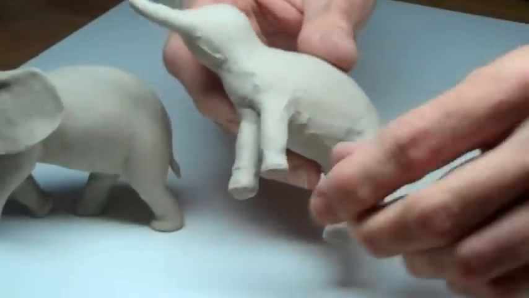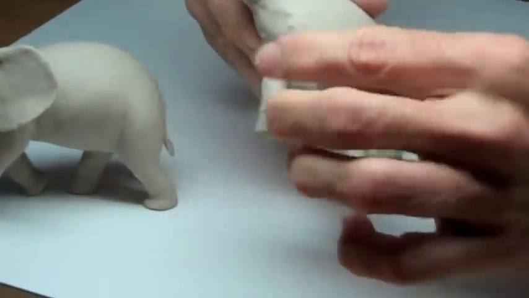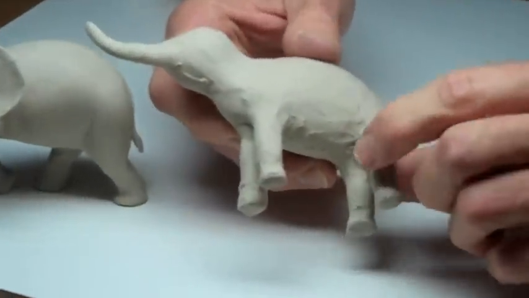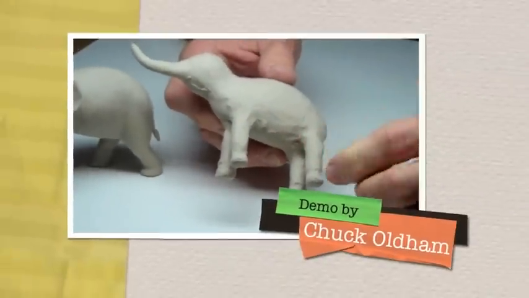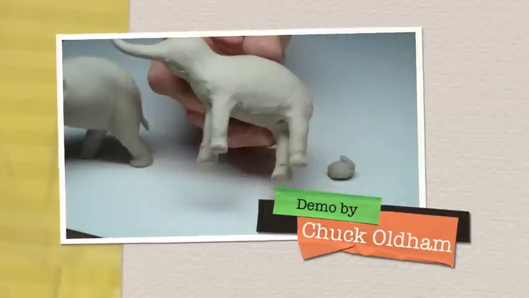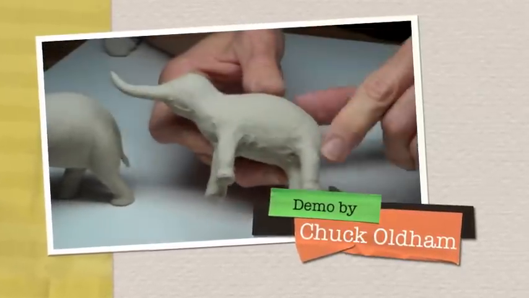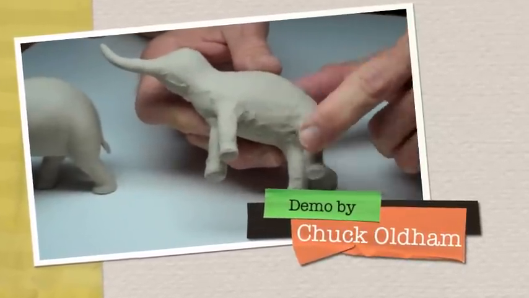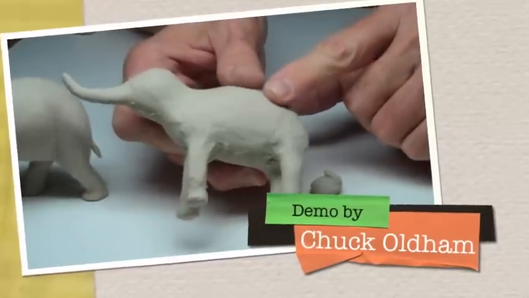Now the other thing we want to do, and I'm not going to do it as detailed as on the other elephant here, the example elephant, is start building up some of the other forms that you see on the leg of the baby elephant.